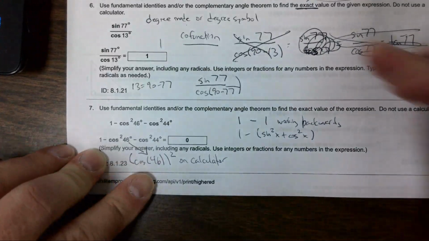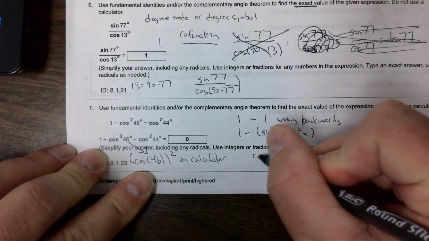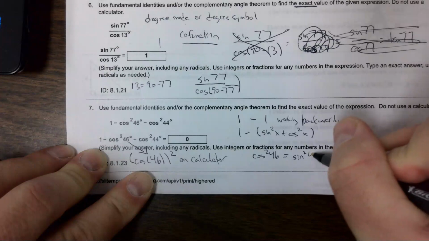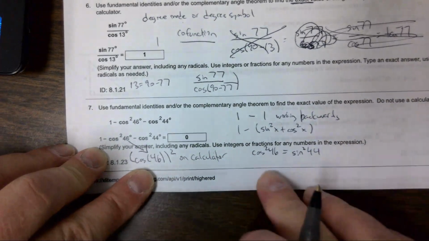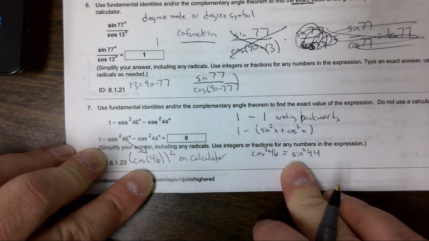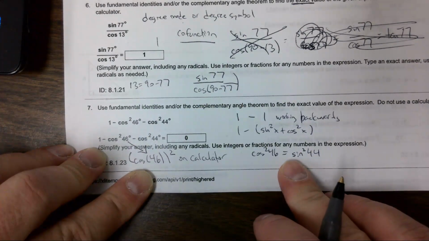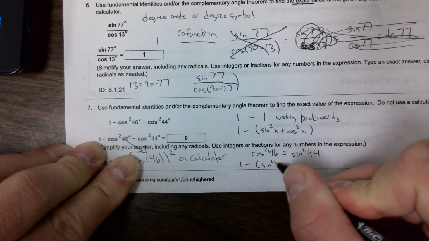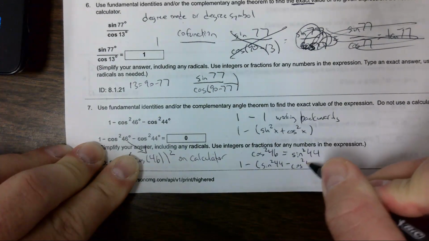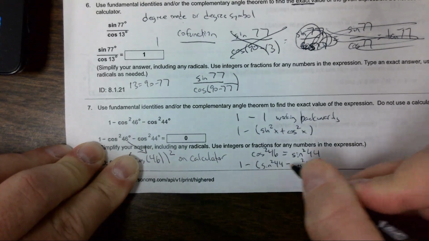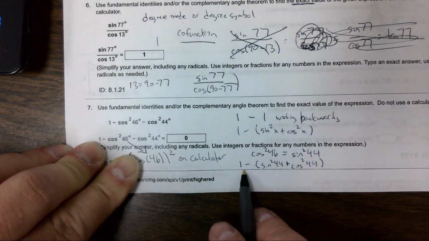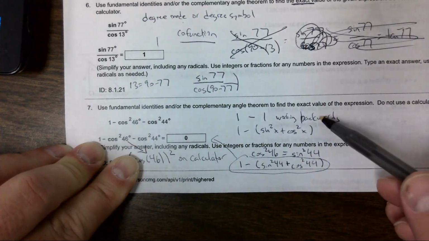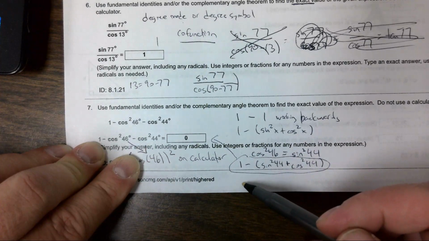So this is what I was trying to do earlier, that cosine squared 46 is the same thing as sine squared of 44. And that means I could change this to sine squared 44 minus cosine squared 44. I need a plus there because I factored out the minus. So that's how this would make sense as far as working backwards if your calculator doesn't give you your answer.